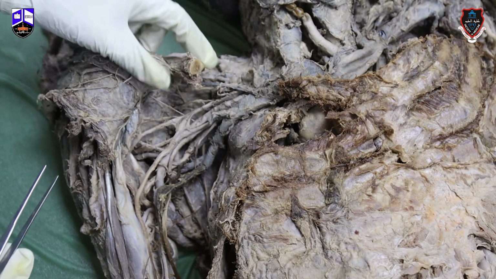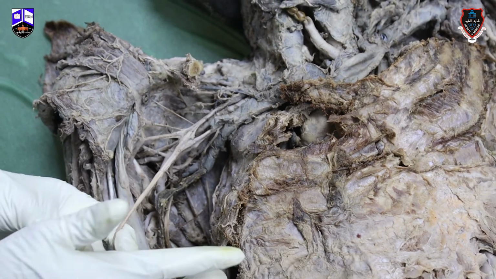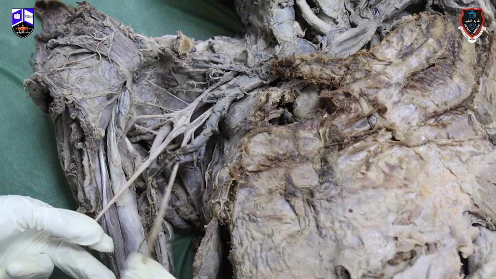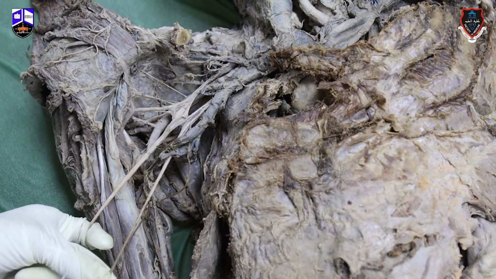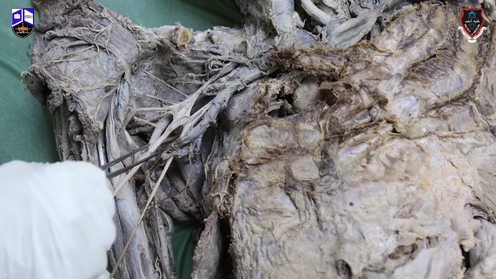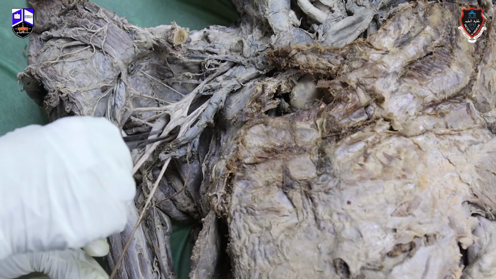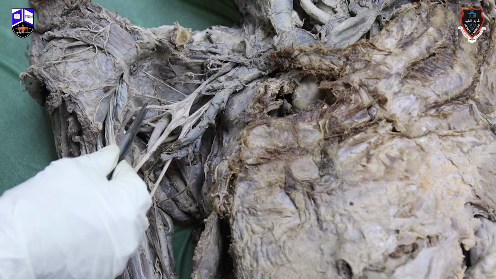Okay, let's identify our M shape. This is the median nerve and this is the ulnar nerve. So the most medial is the ulnar nerve. This is the medial root of the median nerve, and this is the lateral root of the median nerve. This is musculocutaneous.